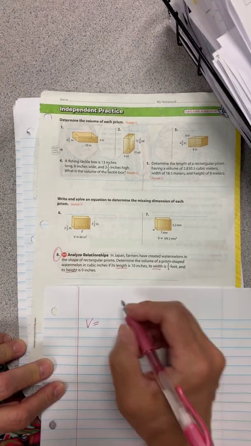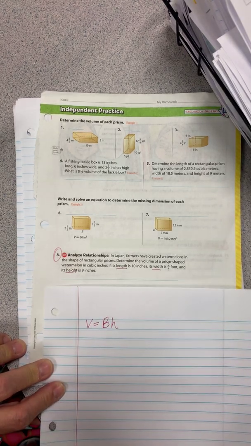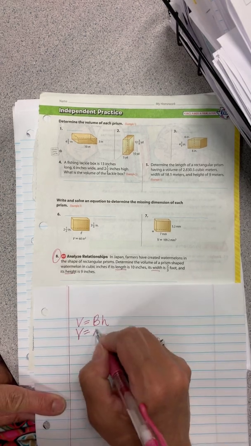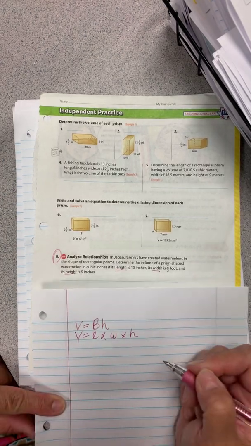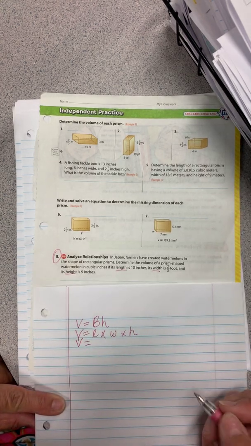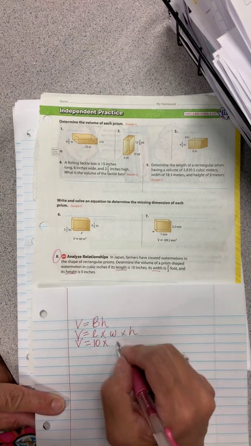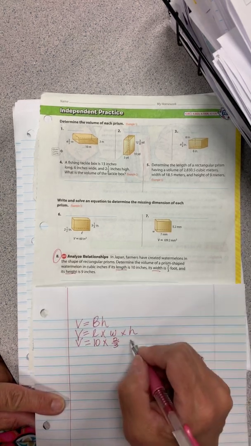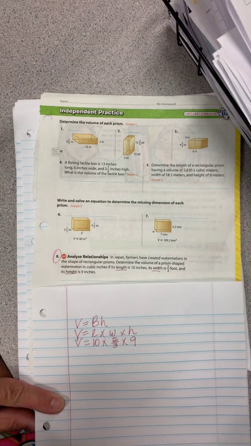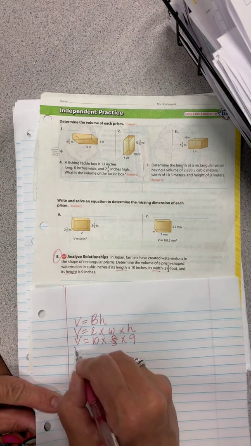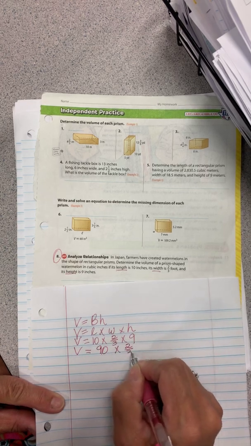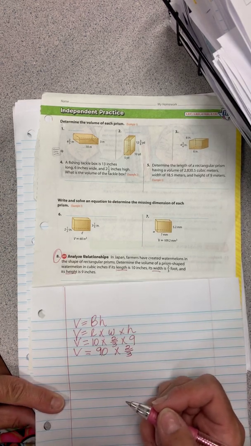So we're going to write our formula. I'm going to write length times width times height. And then I'm going to plug in what I know. I know that the length is 10 inches, the width is 2/3, and the height is 9. So I'm going to work 10 times 9 and get 90. And then I'm going to multiply by 2/3. So I have to do 90 over 1.